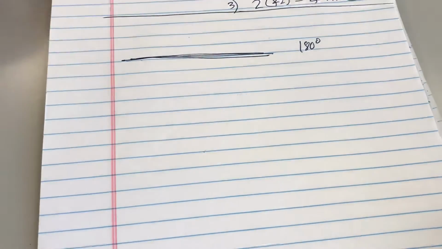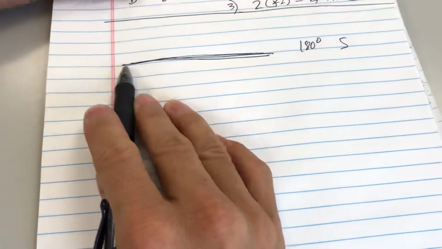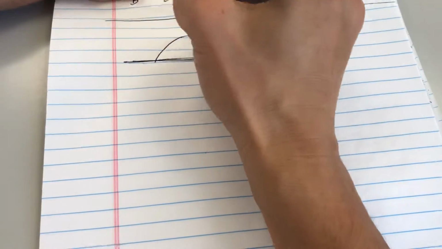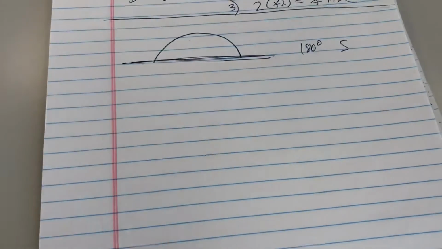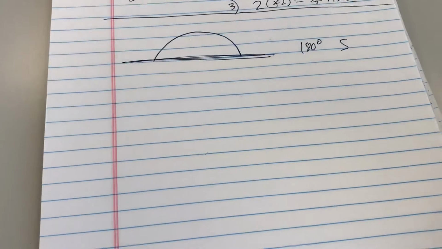Another name for a straight angle is that it's a supplementary, okay? S for supplementary, S for straight. Now, another way that you could think about it is anytime you see a straight line like this, you could draw a big circle like a sunrise, okay? And that's the indication that it's 180 degrees, okay?